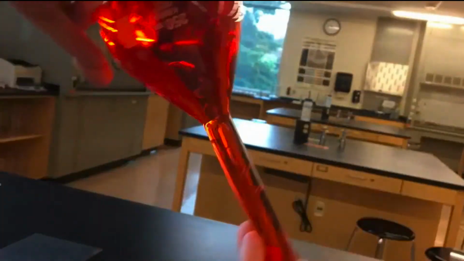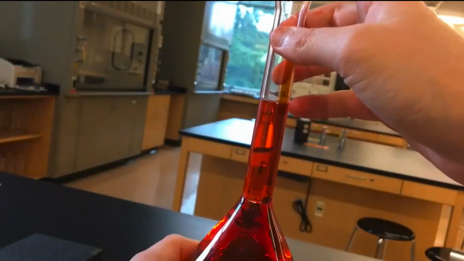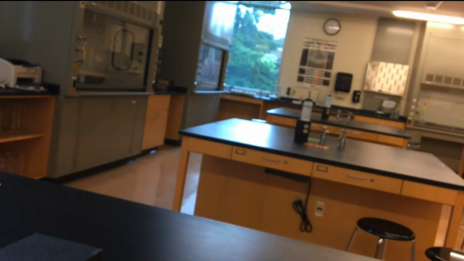Then we are going to swirl our solution a little bit just to make sure that it's all mixed together. Tipping it. Look how unfocused the camera is. There we go. Now we've completed our stock solution.